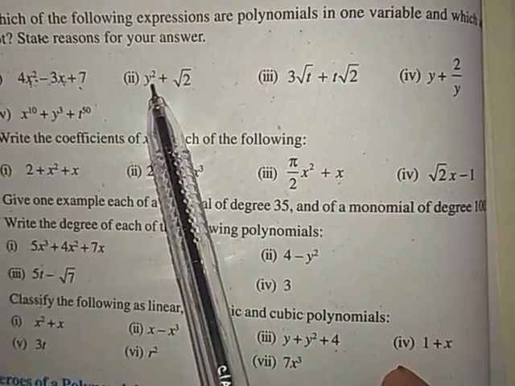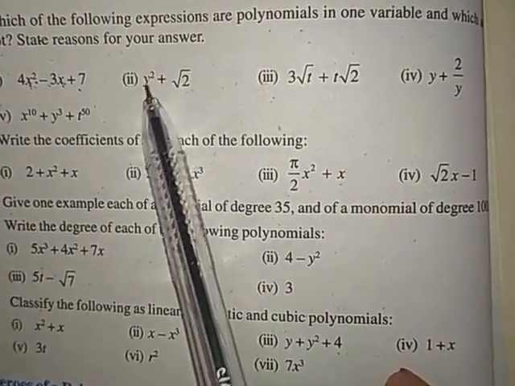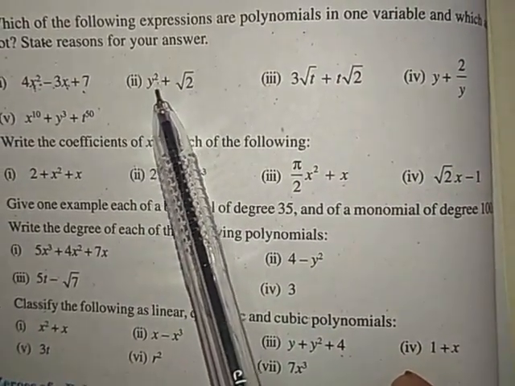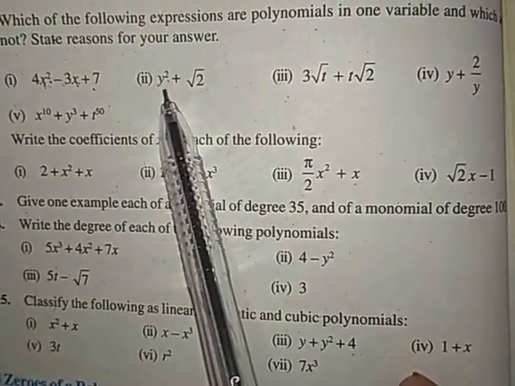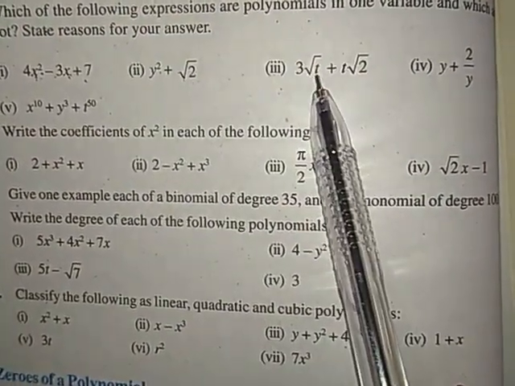Here, yes, it is also y square. What is the power here? 2. The power is 2, which is a whole number, so it is a polynomial in one variable. Here, what is t?